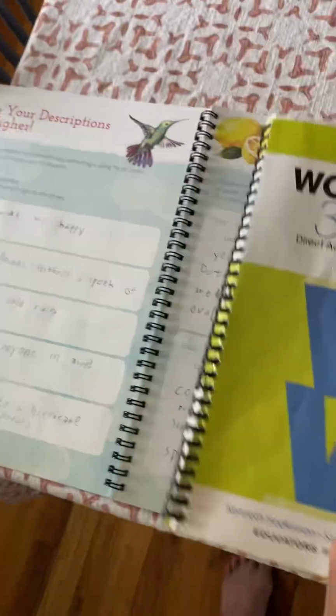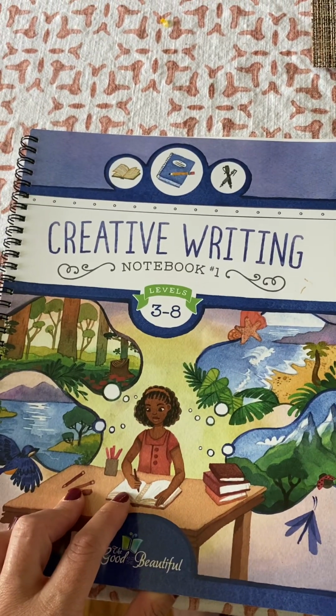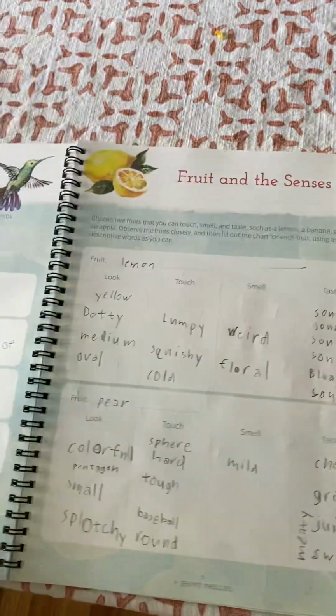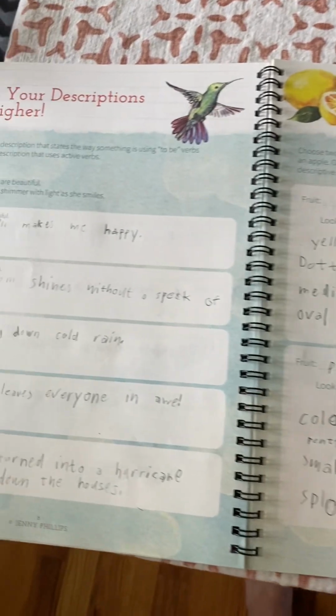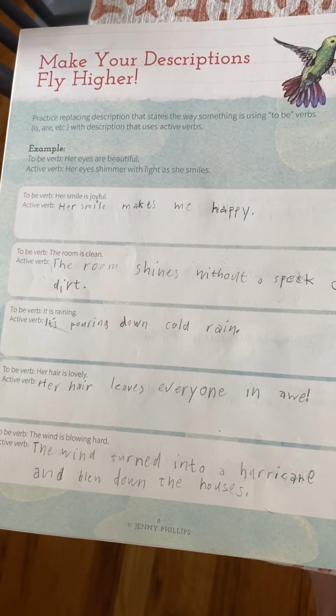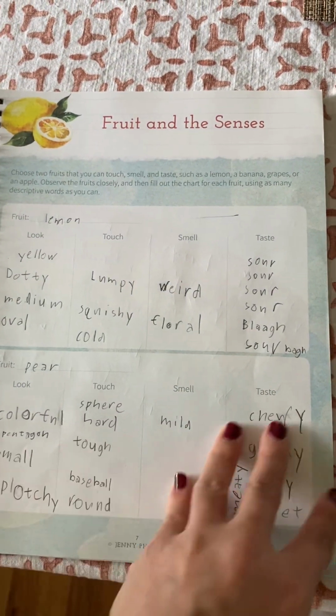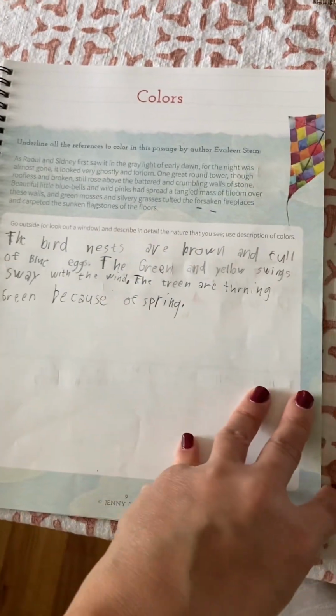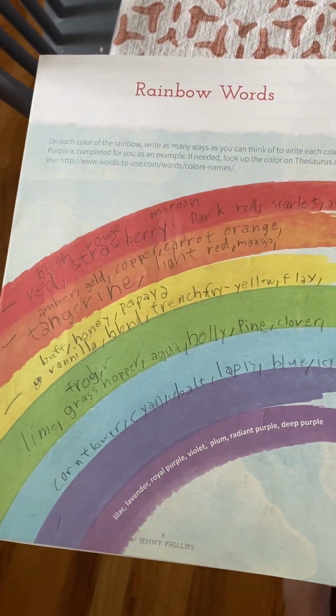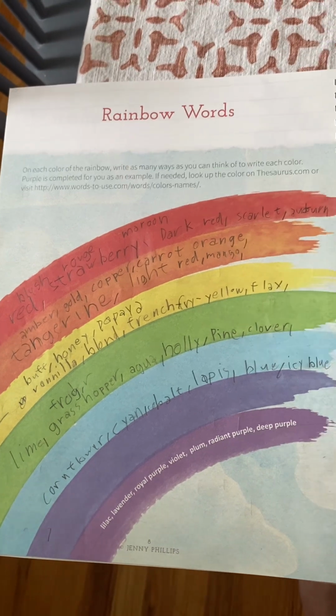And then for creative writing, we used The Good and the Beautiful, Notebook 1. And here are some samples of his writing there. Here he was supposed to actually look at objects and describe them using different words. Think of items that fit those colors.